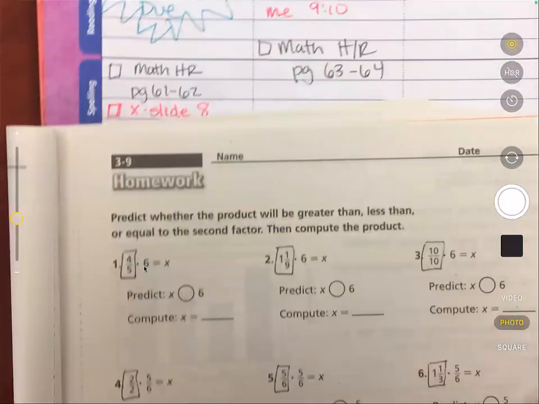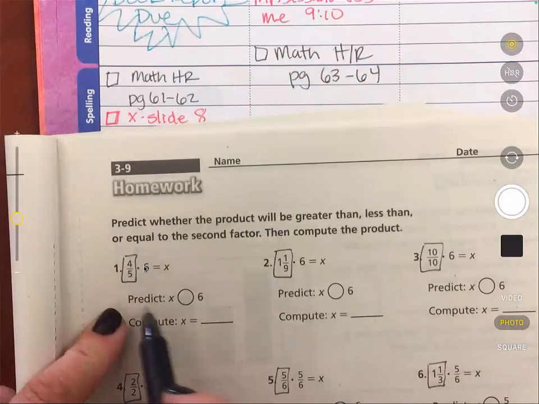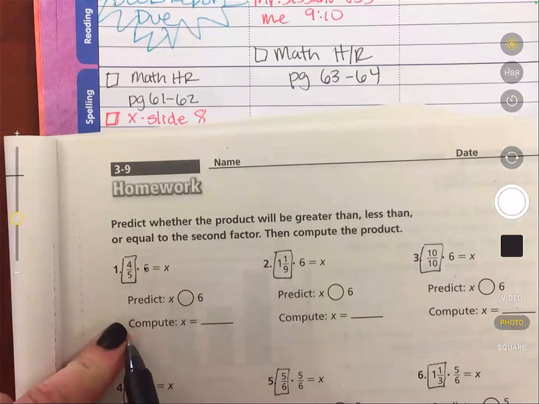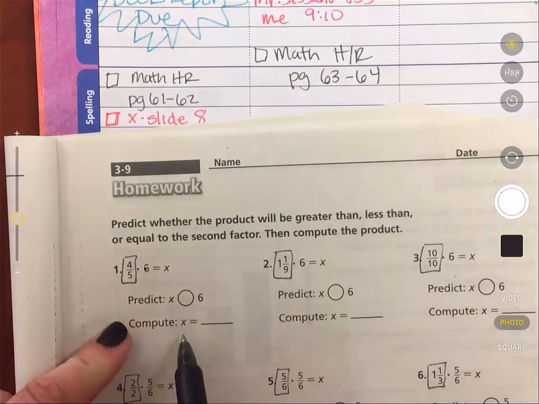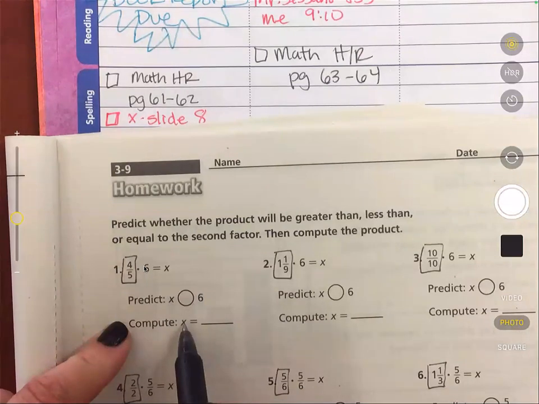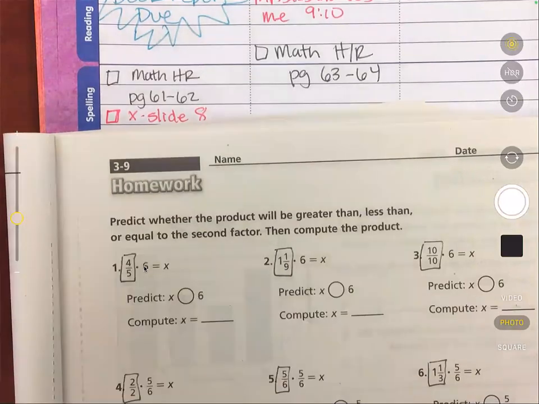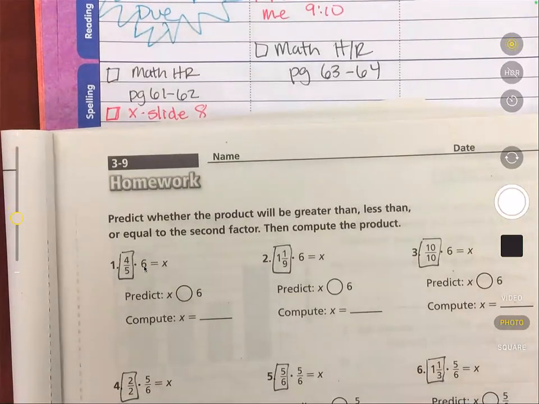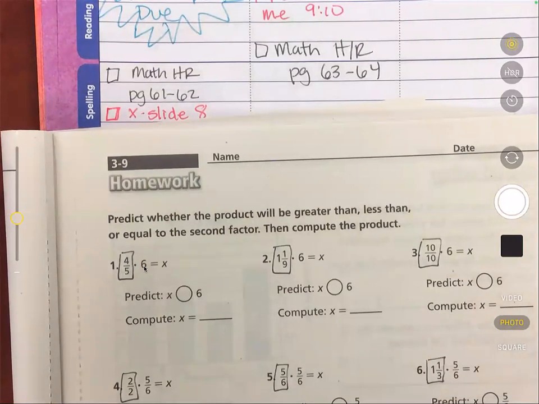If you are still a little confused on this prediction part, go ahead and solve it. Go ahead and do your compute first, because this is what X is equaling. So then that'll tell you what number to put there. And you can say, oh, I got, I don't know, 5 1/3 here. That's not the right answer, don't put it. I got 5 1/3 here, so I know that 5 1/3 is less than 6. So you can kind of work backwards on it a little bit too if you're still a little confused on this, okay? Stay online with me. I'm not going to open up breakout rooms because we're down to about 8 to 10 minutes.